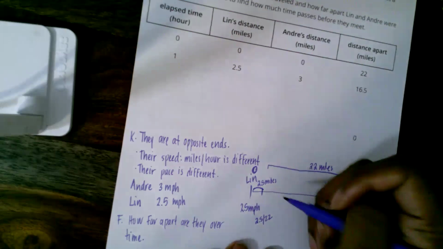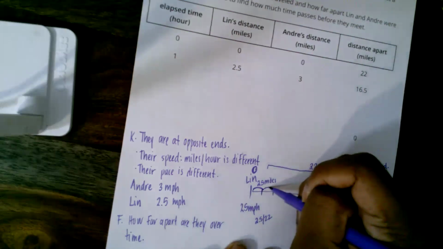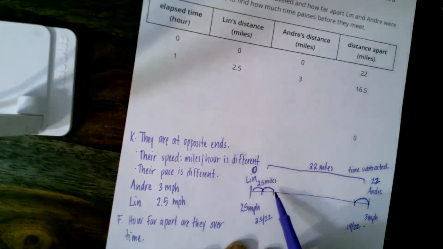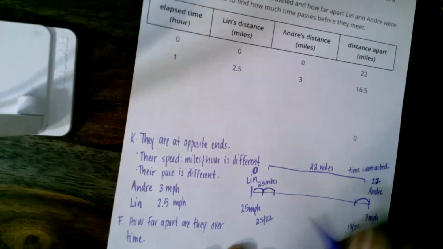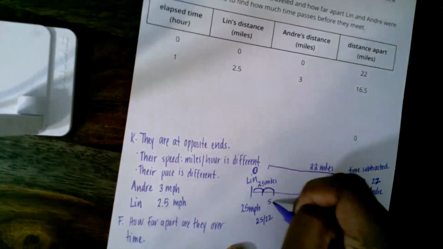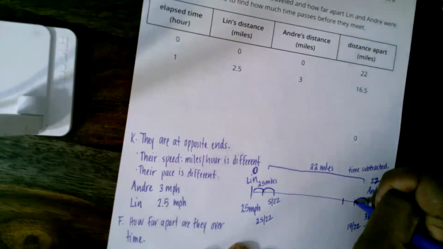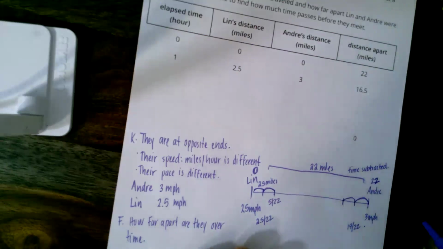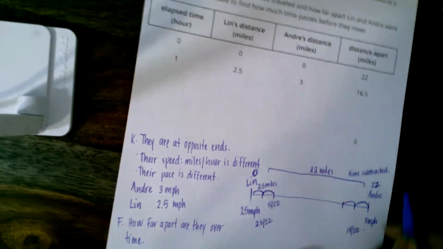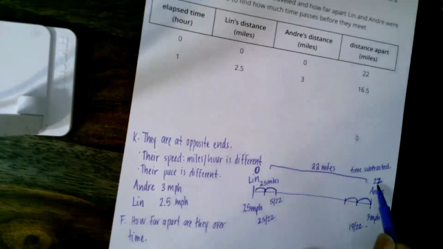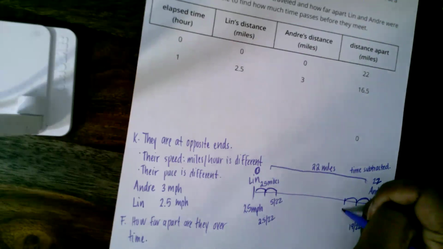Let's just go one more time so that we could get this. Another 2.5 miles, so that'd be at 5 out of 22. And then another 3 miles will be at 16 out of 22.